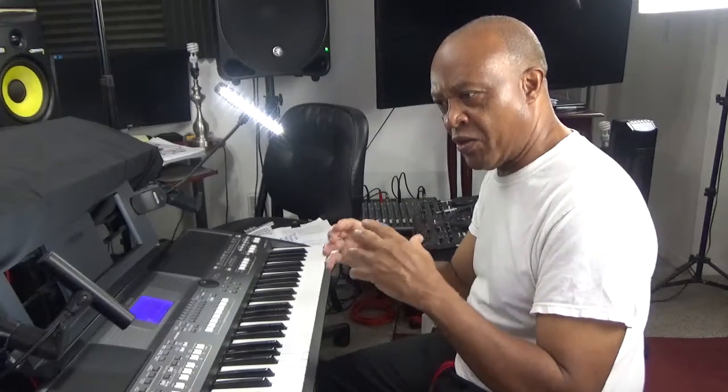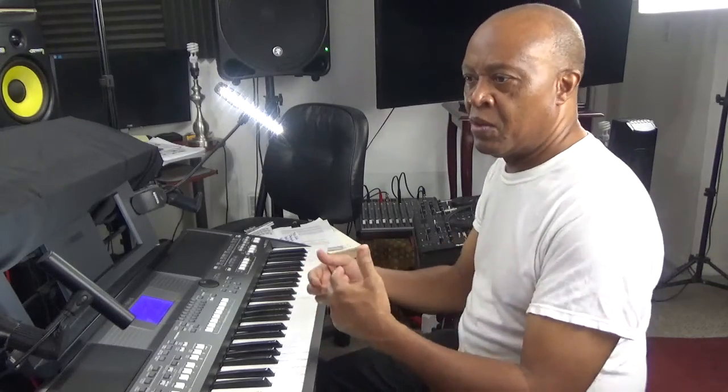So I always like to know where the 3rd is. Why? Because if I want to turn my major triad into a minor triad, I'm dependent on the 3rd, because I need to lower the 3rd a half step.